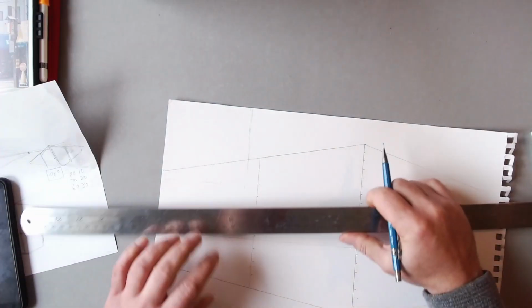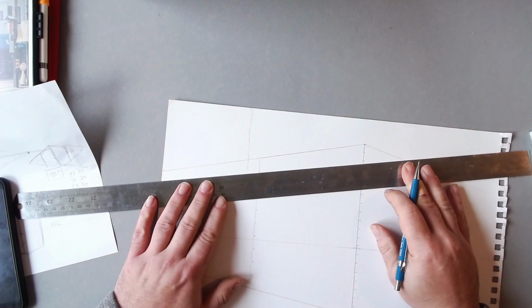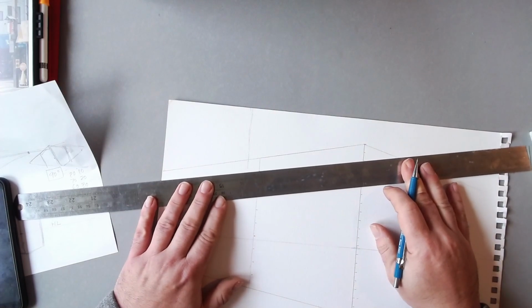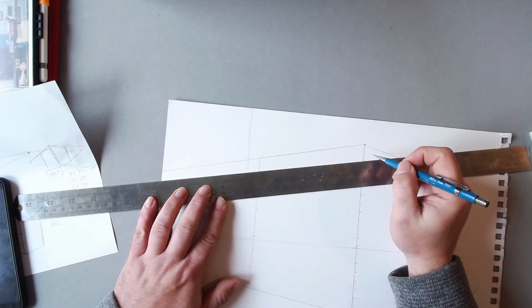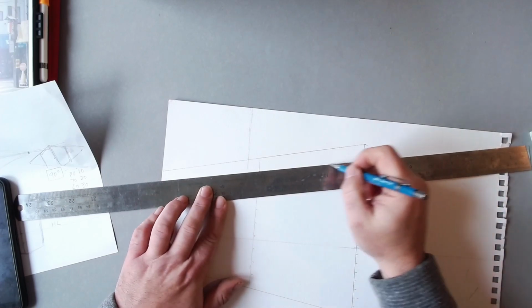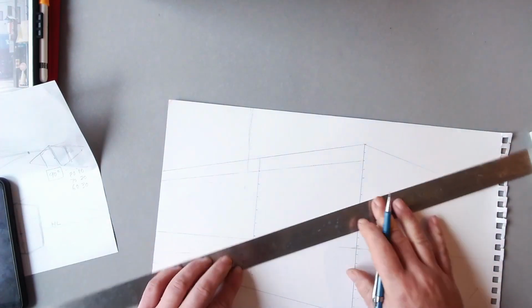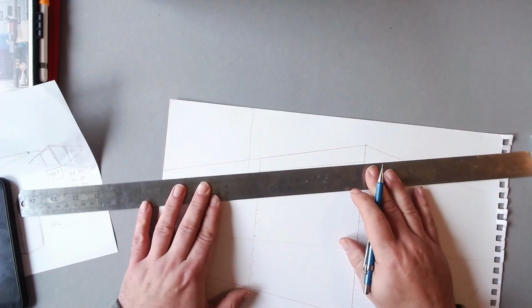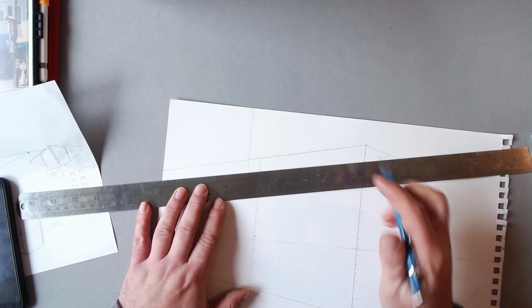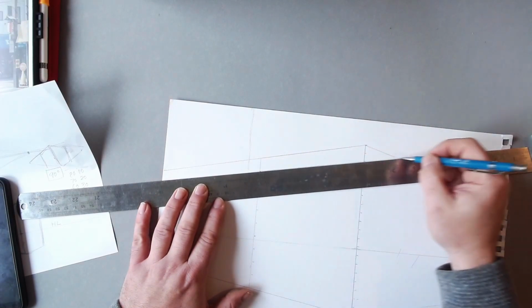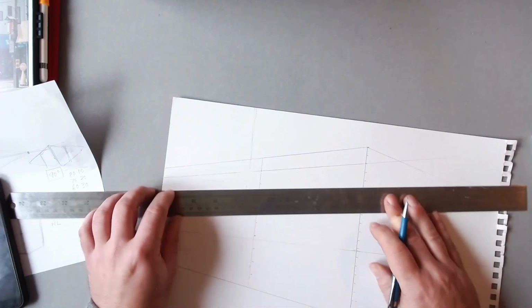So we do the same for both sides of the building, obviously. I'm just doing this one side. So now I'm just going to connect these lines, these increment divisions, and go straight across back over there. Now I know that there's a sign that comes out on this side, so I'm also going to take this line across over here as well.